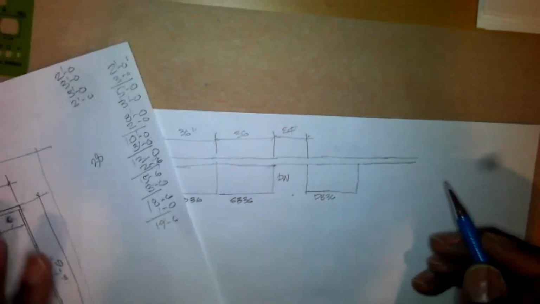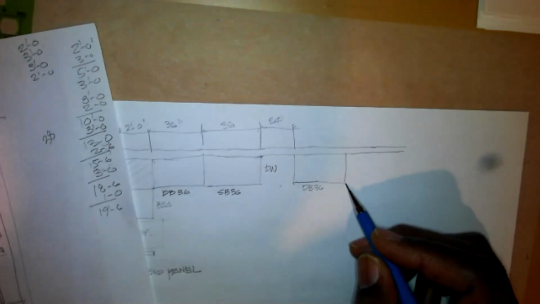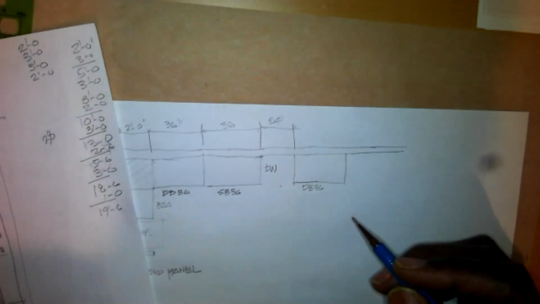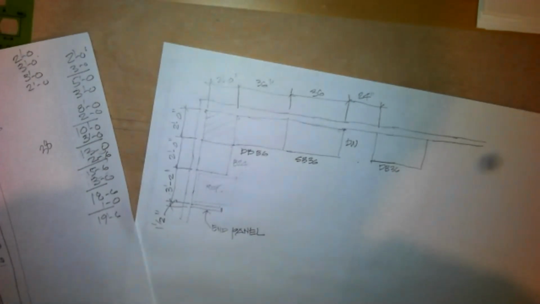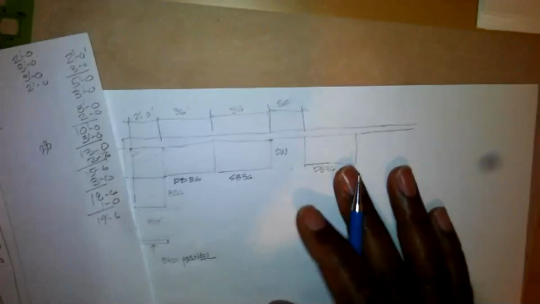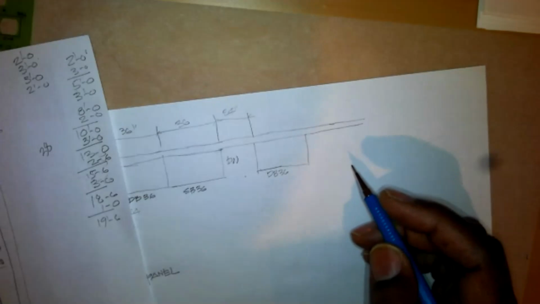Okay. What is the width of your range? That was 2 feet. Typically, ranges are wider than 2 feet. Well, let's make it 3 feet then. No, most ranges are 30 inches.